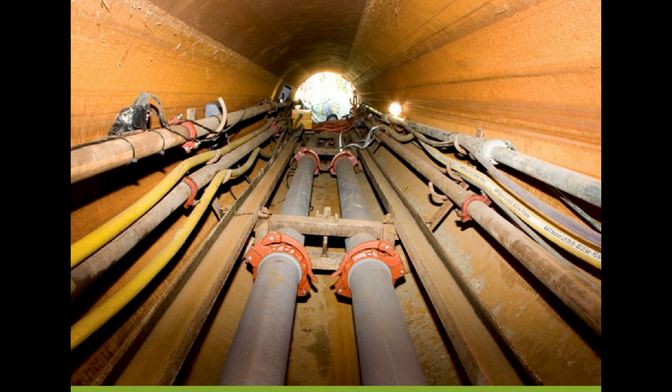This is a view from inside the pipe with all those systems installed, and I did not take this picture.